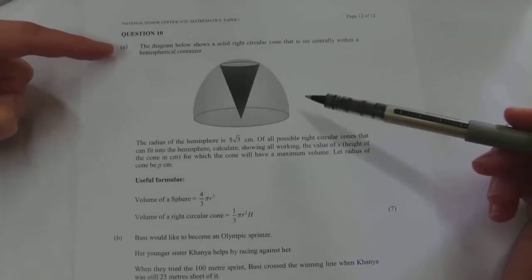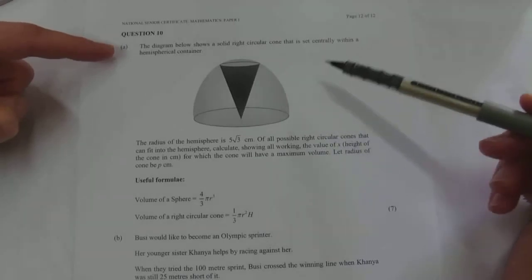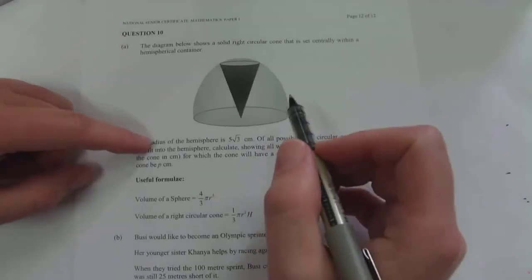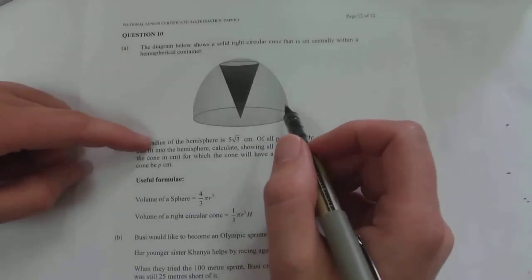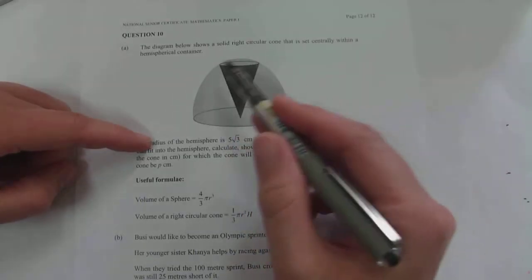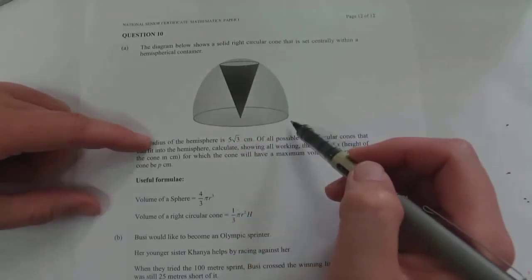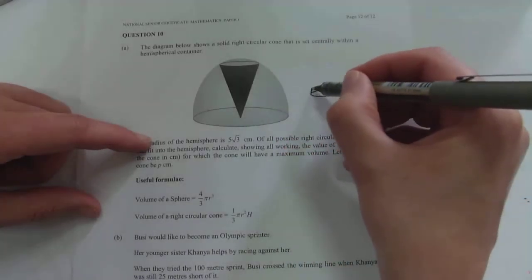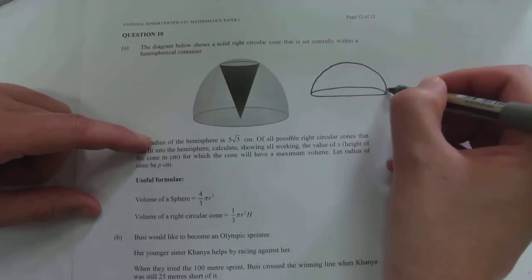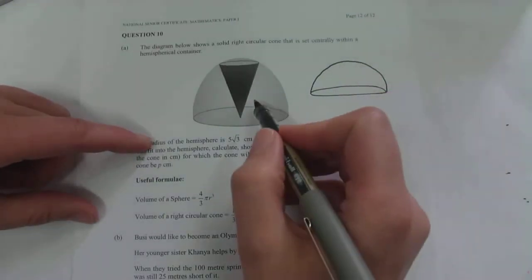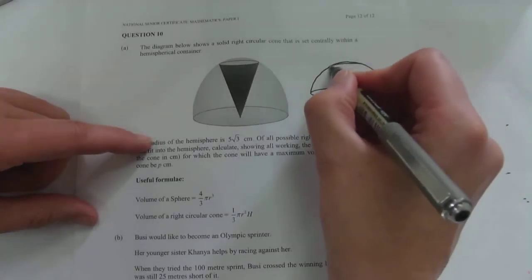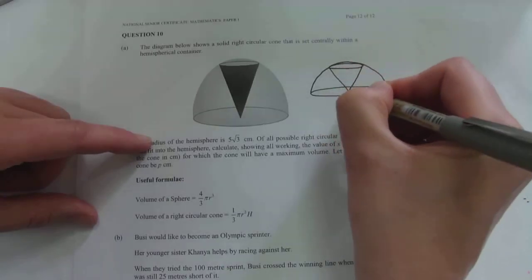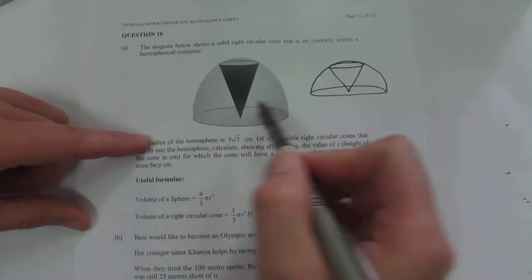It says, the diagram below shows a solid right circular cone that is set centrally within a hemispherical container. Now, the biggest problem that I had with this particular question in the final exam is the drawing itself. That does not look like a hemisphere. I think that looks more like an egg. So I always tell people just redraw. Redraw until it actually looks like a hemisphere, which that is a little bit better, and even roughly that already looks better. And then we've got that cone that's set inside that hemispherical container. There we go. So this is going to be easier to use than this one when I get into all the different information.